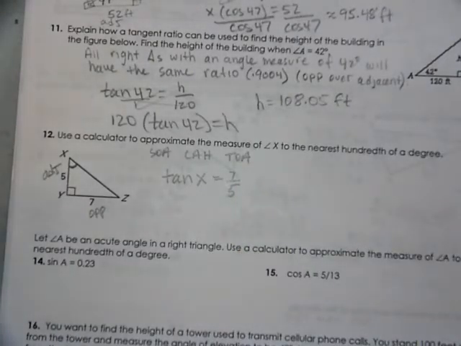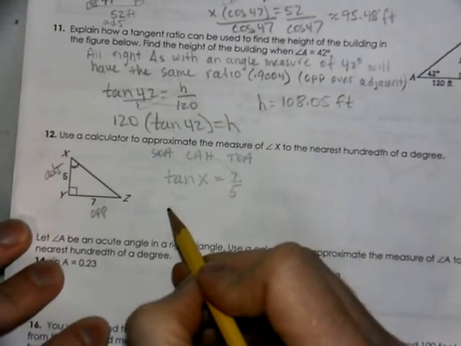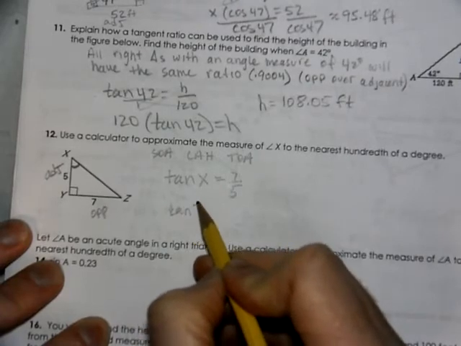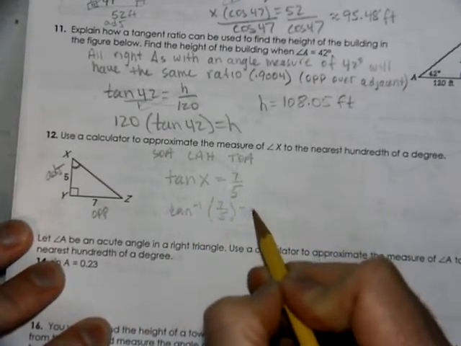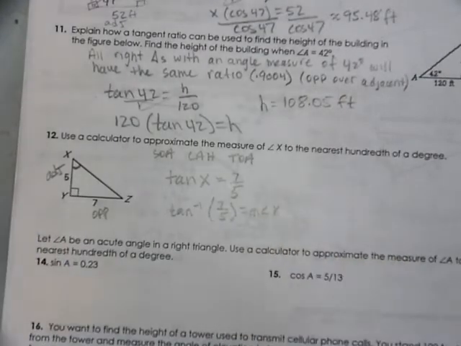We're looking for the angle value, so to solve for x, I need to say tangent inverse of 7 divided by 5 equals the measurement of angle x.